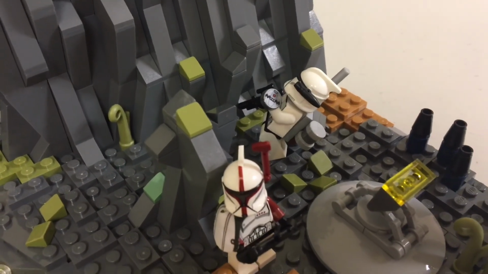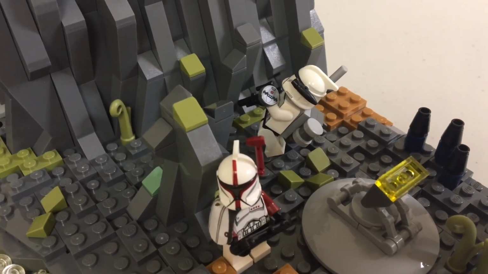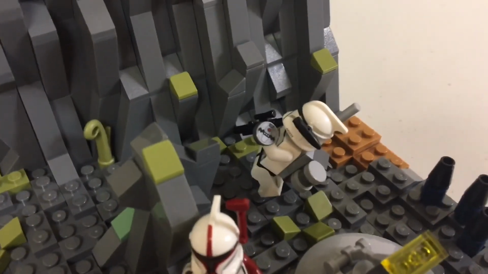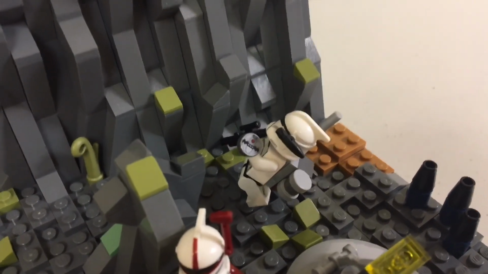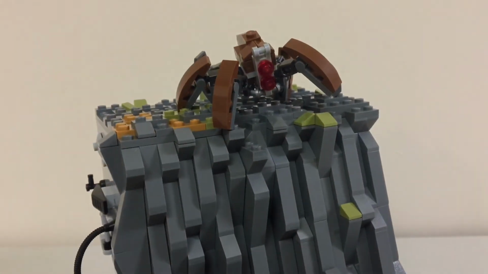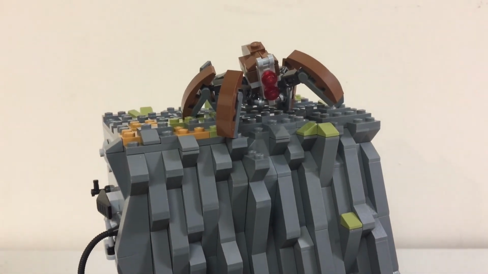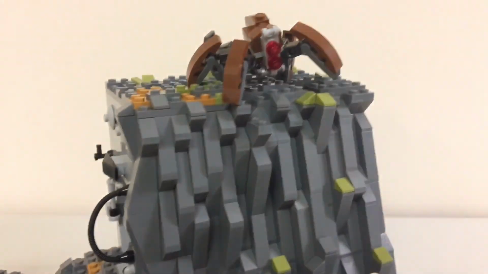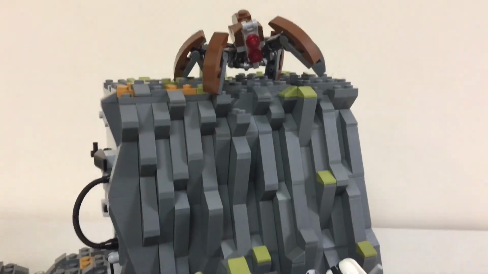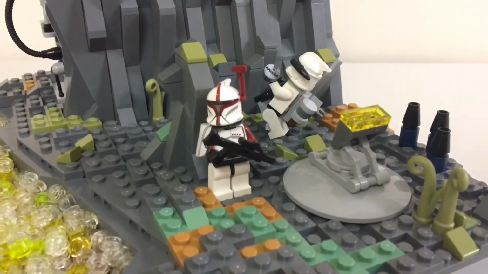This clone trooper has the same setup as the other one that I just showed you a little bit ago, and he also has a detonator that he is throwing up to a crab droid, which is coming from the top of this rock structure and on top of the extraction facility to ambush the clones.